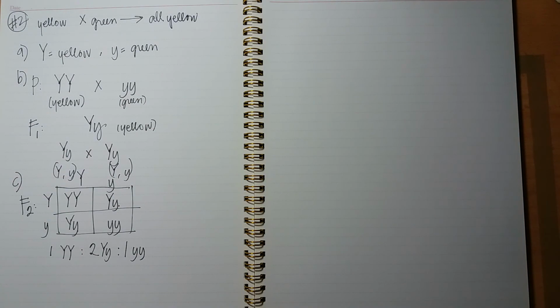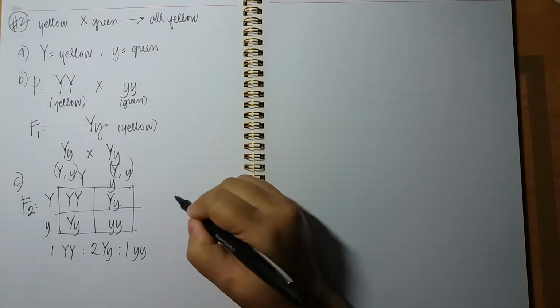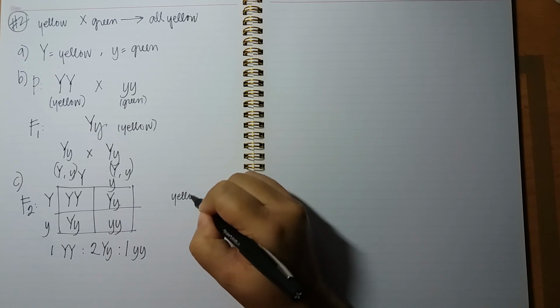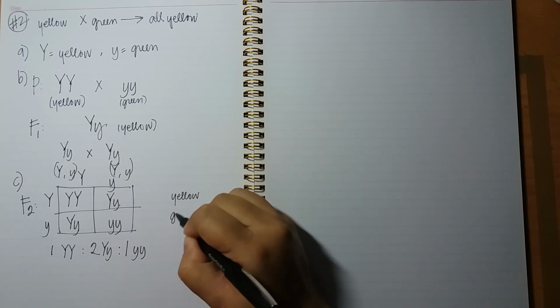Okay? Letter D. What proportion of the offspring will produce green peas? Okay. What proportion of the offspring will produce yellow peas? So it's asking us about the proportion of the different phenotypes. So it's asking for how many yellow and how many green.